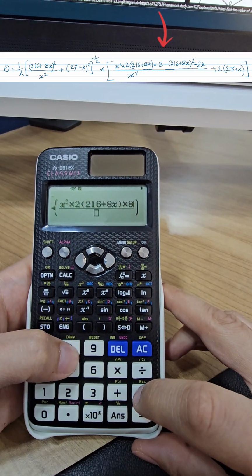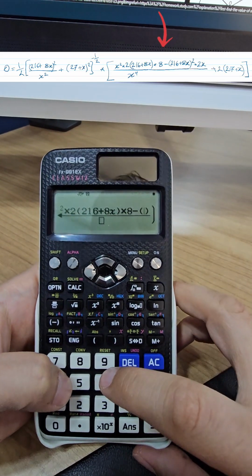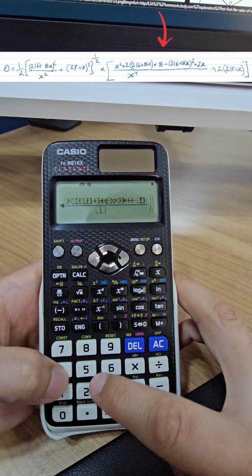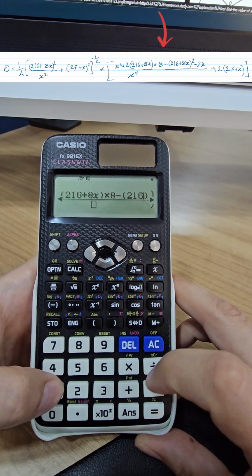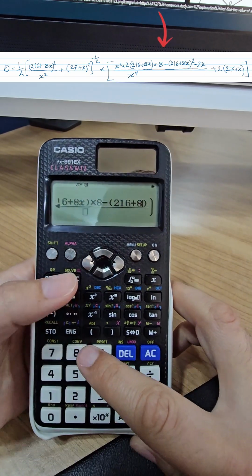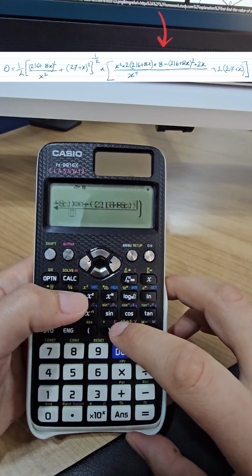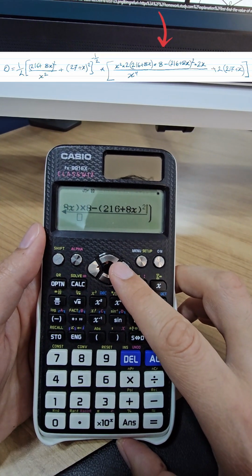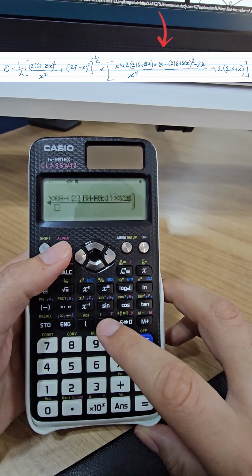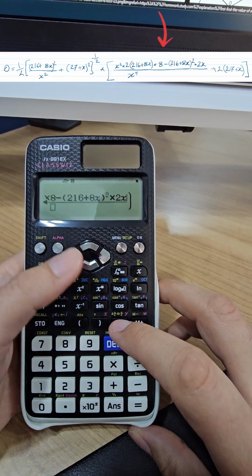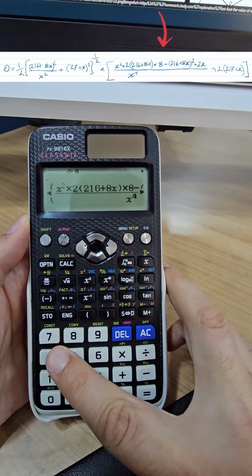Okay, then minus, open the bracket, close it immediately like I said. Okay, 216 plus 8x, this is squared. Okay, and multiplied by 2x. Okay, over x to the power 4.